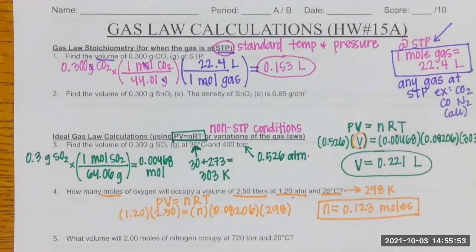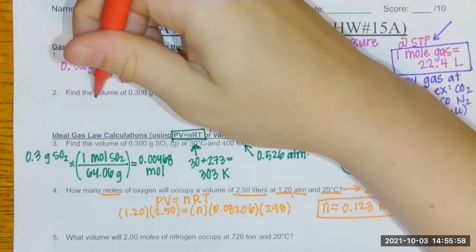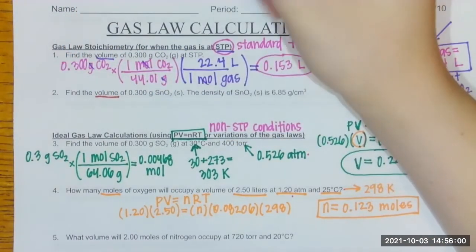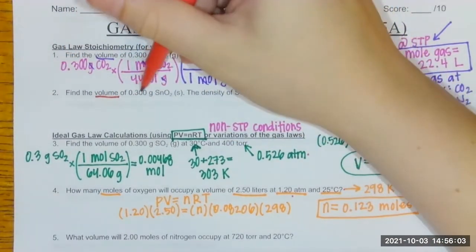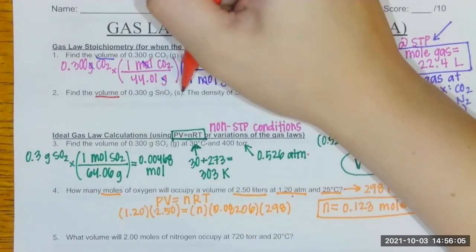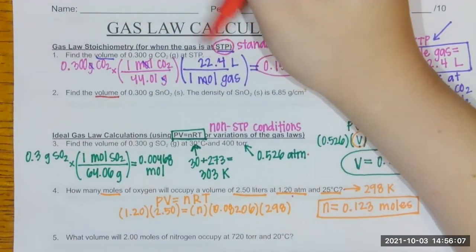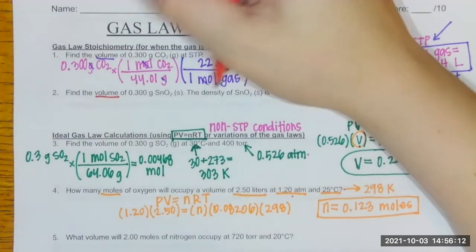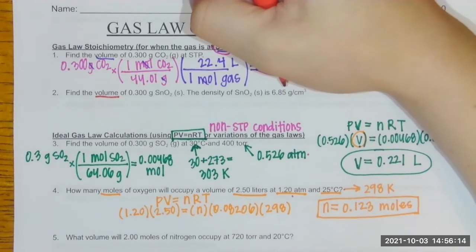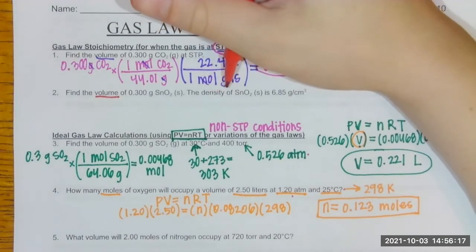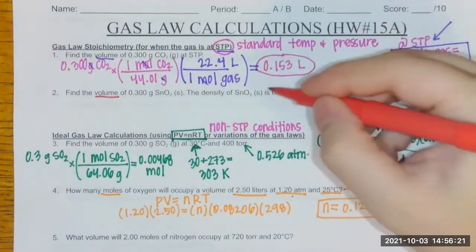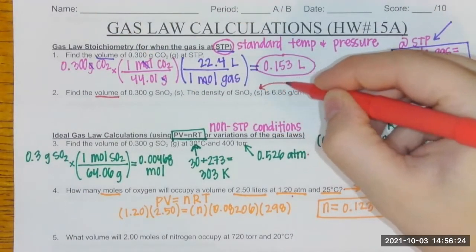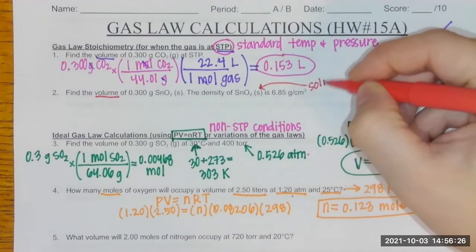Okay, so starting with number 2, find the volume, in liters, obviously, of 0.300 grams of SnO2. And the density of this is given. Now this one is not actually a gas law conversion, because as you can see here, this S is for solid.